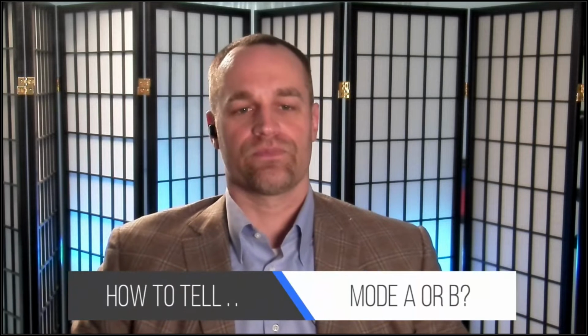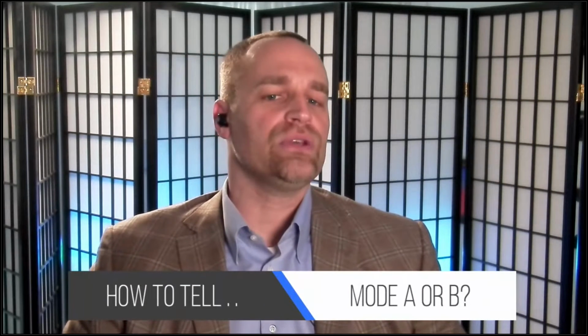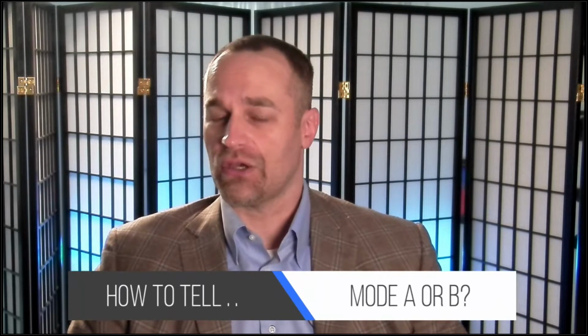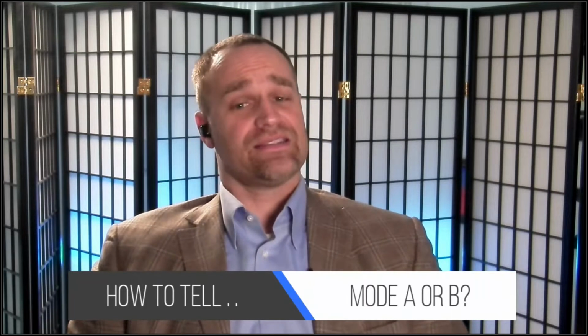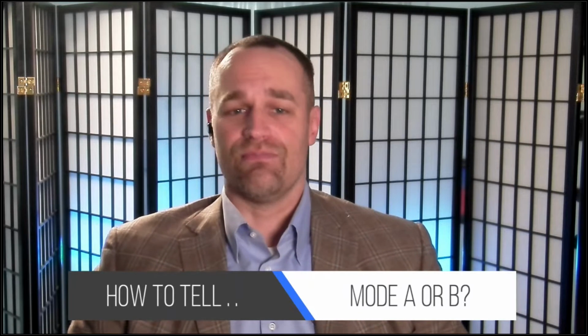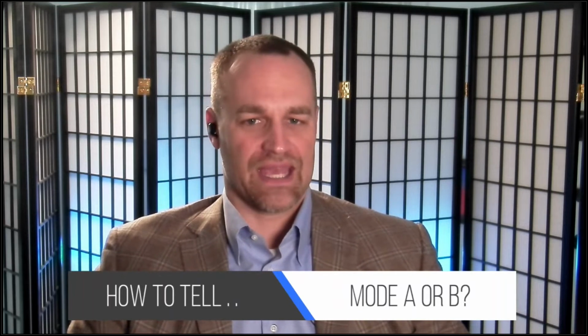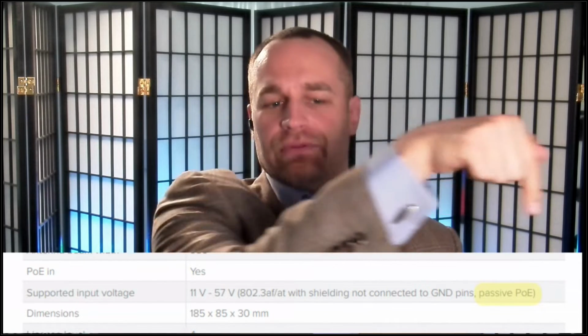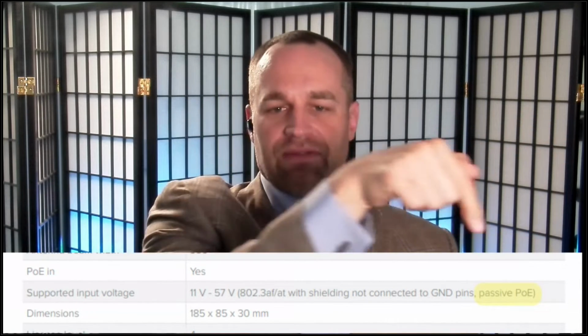So, how do you tell whether your device is mode A, mode B, or mode AB? Frankly, this is a harder question to answer than it might seem initially because mode is rarely indicated on datasheets. 99% of the time, you can determine which mode to use by looking at your device's required PoE voltage. I'm showing an example here of a specification.